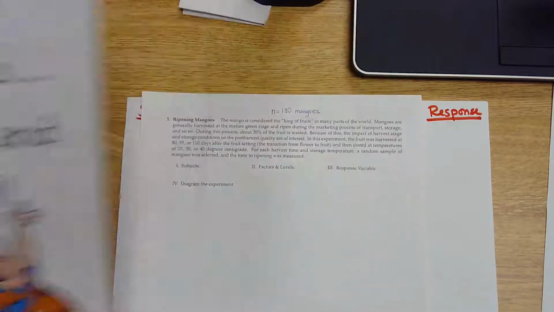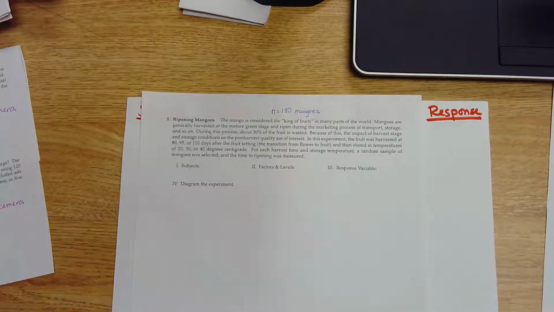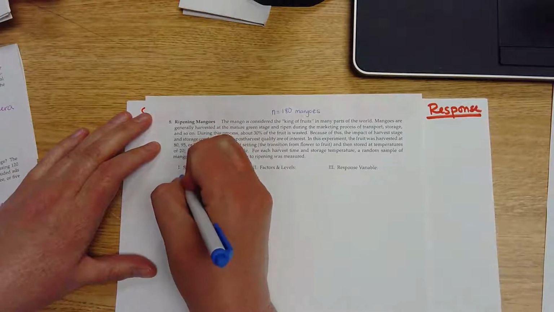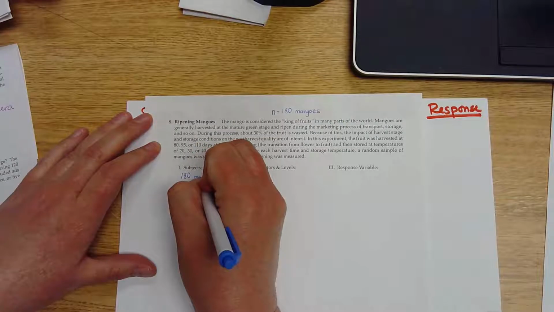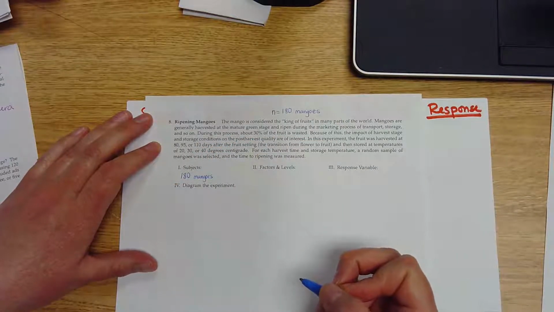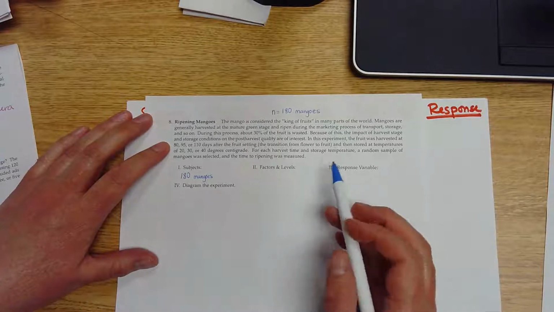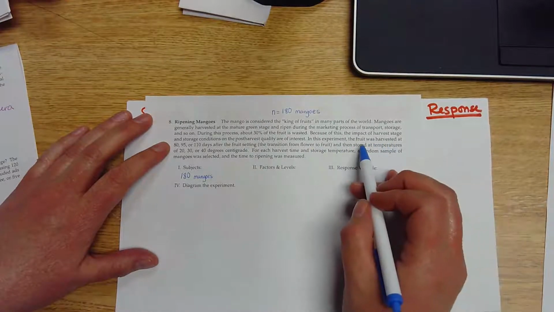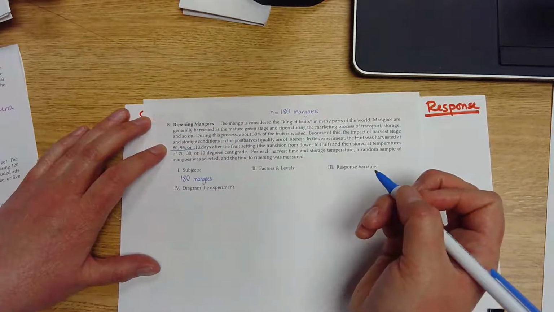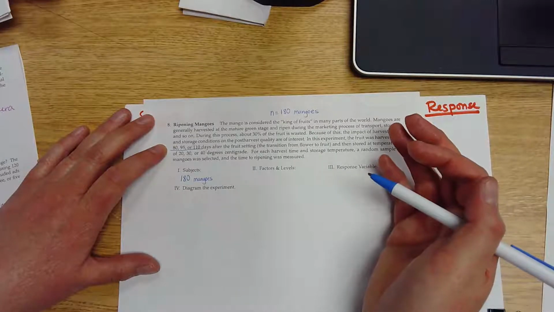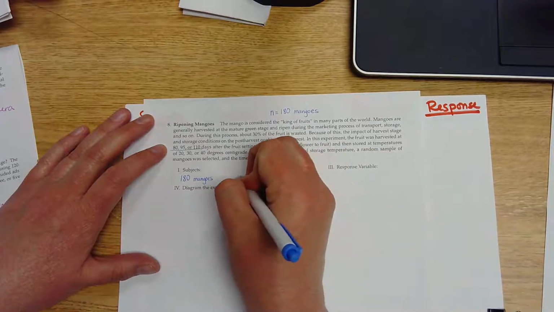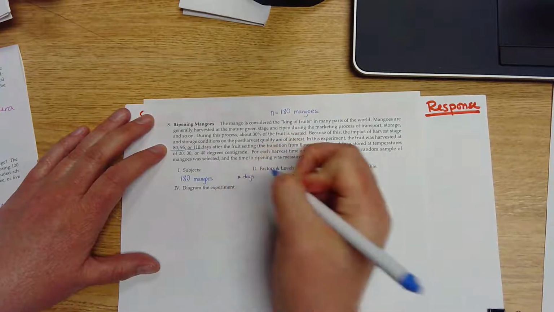Okay, so hopefully you gave that a try. Let's go ahead and take a look at this. I decided on 180 mangoes here, and then my factors and levels. It looks like the fruit was harvested at either 80, 95, or 110 days after the fruit set on, so after it went from flower to fruit. So let's do number of days as our factor name.